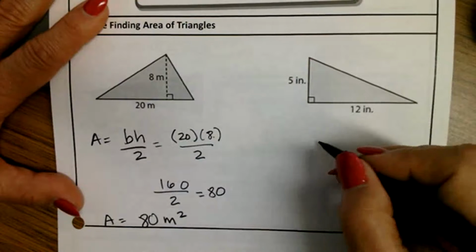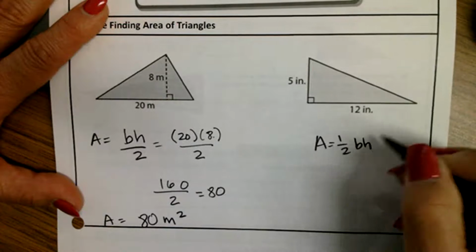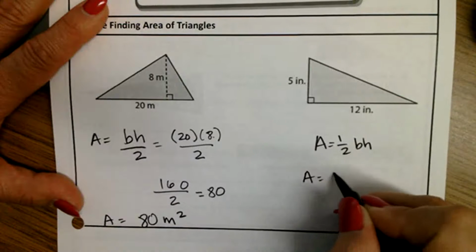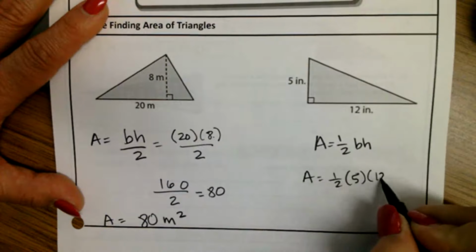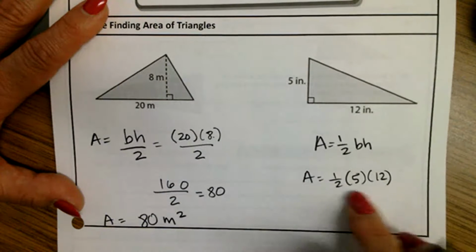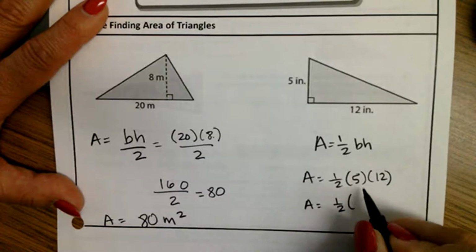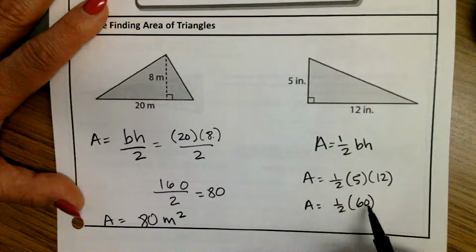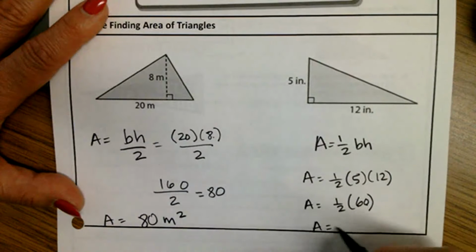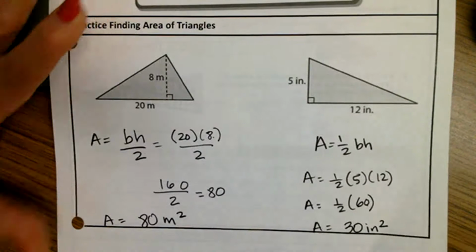So let's do this one. This time, we're going to do area equals 1/2 BH. So area equals 1/2 times 5 times 12. And we can multiply these in any order, right? So area equals 1/2 times 5 times 12 is 60. So this is basically 1/2 of 60. The area is 30. So it's going to be 30 inches squared.